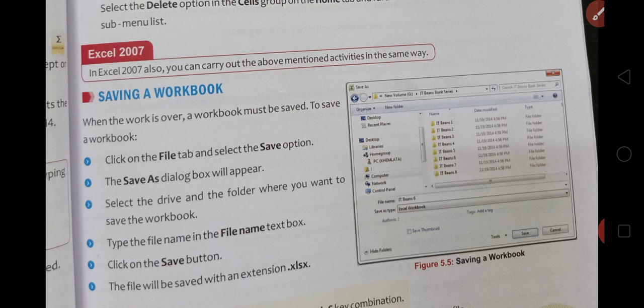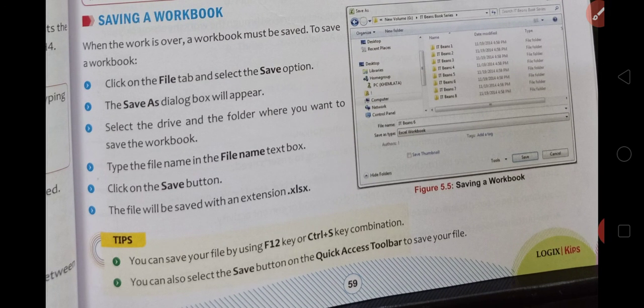Now children, we come to how we can save a worksheet. When work is over, a workbook must be saved. To save a workbook, we click on the File tab and select the Save option. The Save As dialog box will appear. Select the drive and the folder where you want to save the workbook. Type the file name in the File name text box and click on the Save button. The file will be saved and the extension of the file will be XLSX.